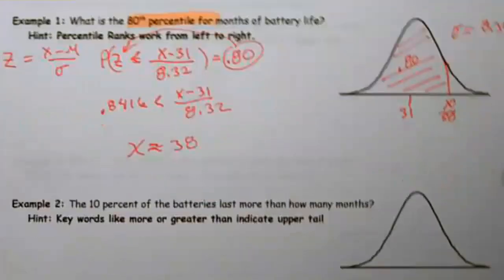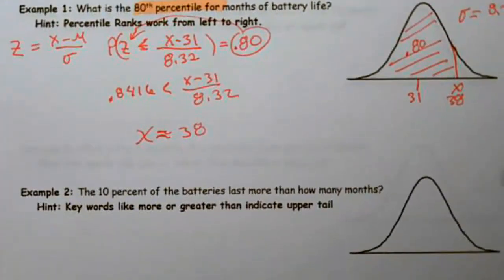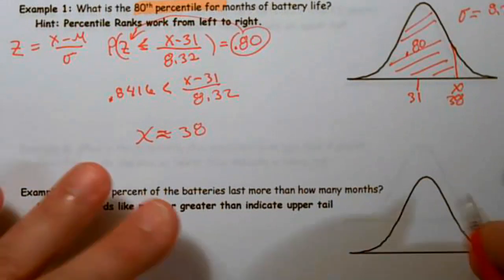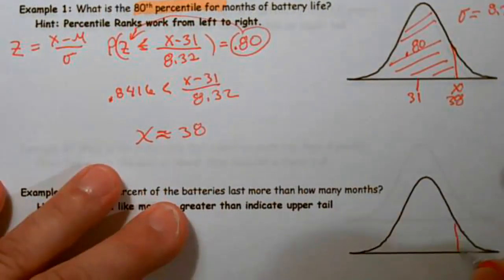Here we're still working with inverse norm. As a matter of fact, this entire page will be inverse norm. It says 10% of the batteries last more than how many months? So they have the keywords like more or greater. This indicates that this is an upper tail test. So they're telling me that this area right here is 0.10. We know that this is 31.